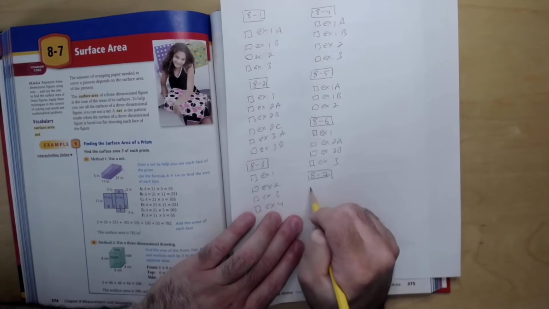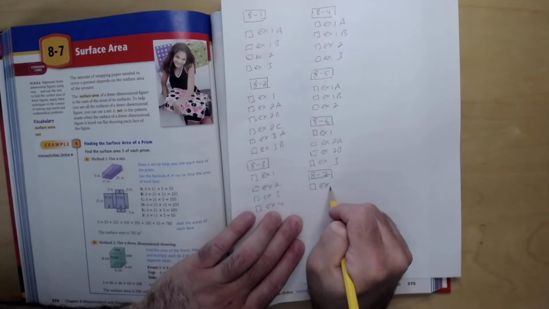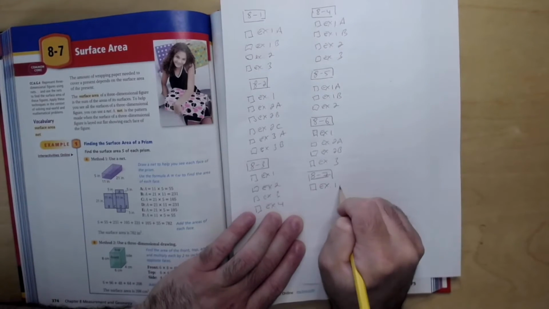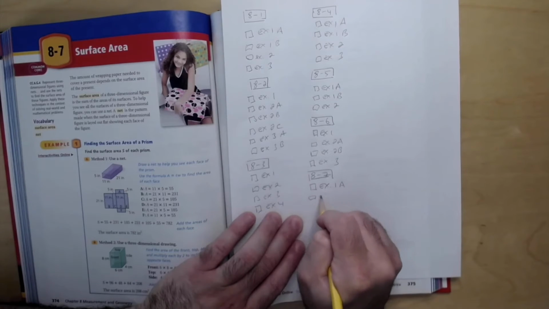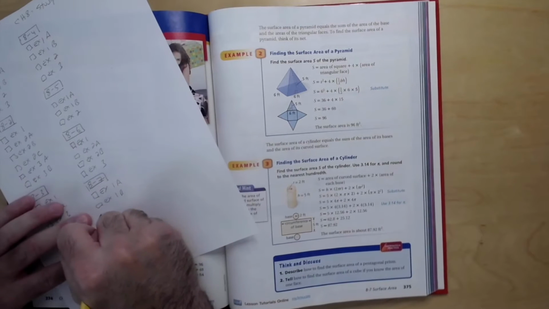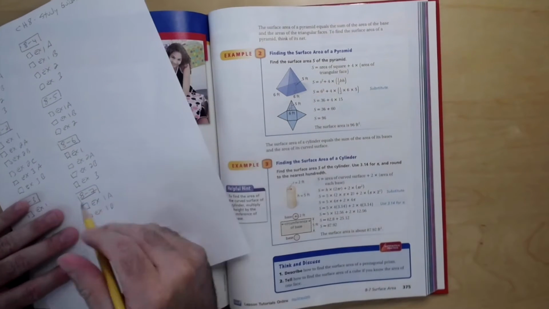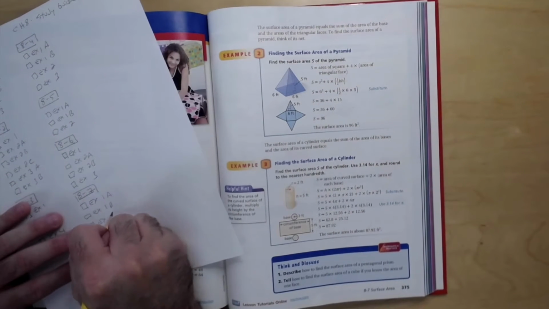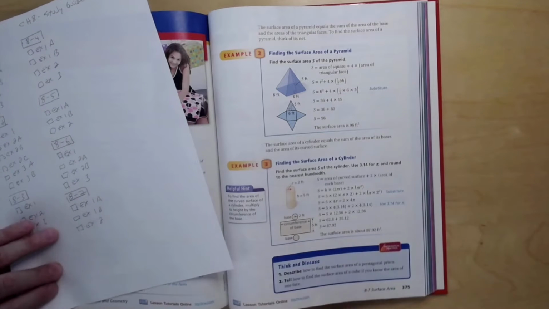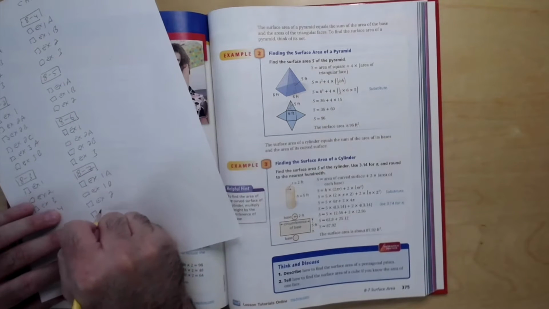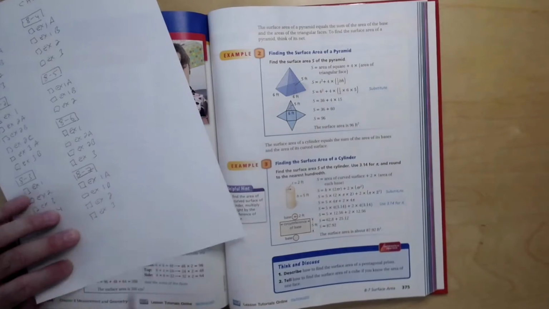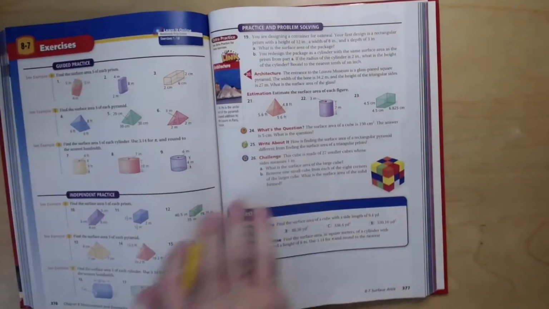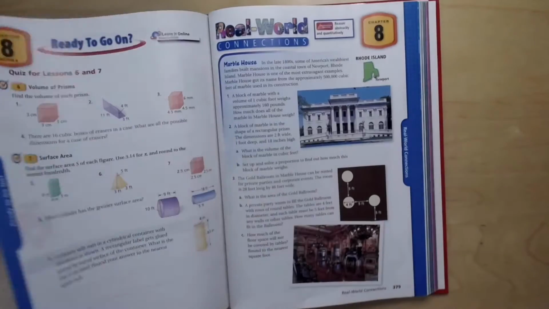All right, 8.7, we have example 1A, example 1B. Then we have example 2 right there, example 2. Then we have example 3. Okay, and that's it for that. Moving on.